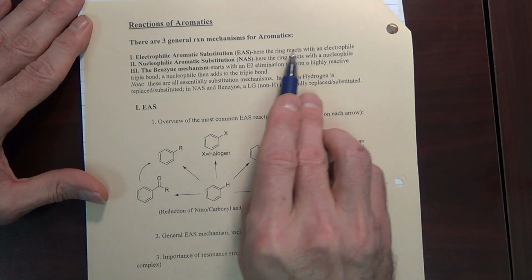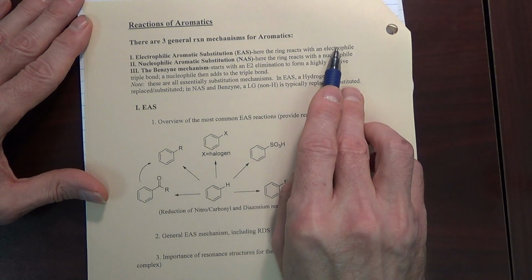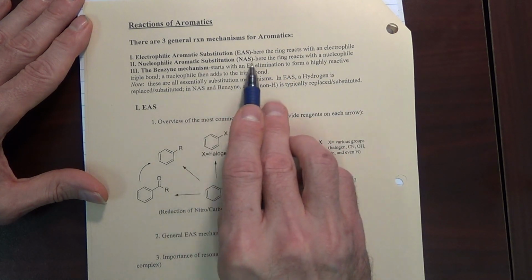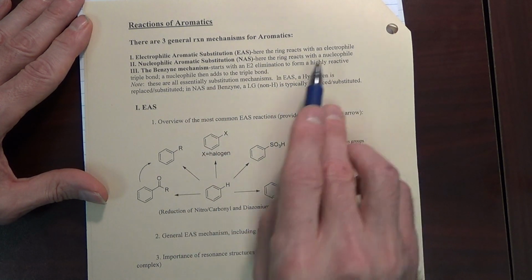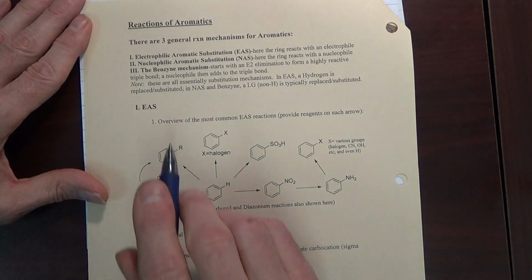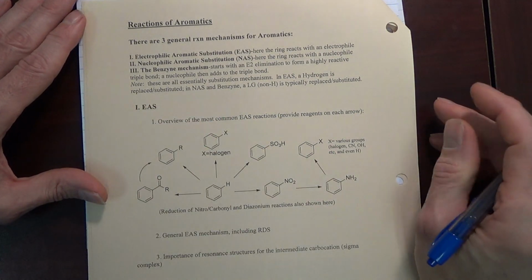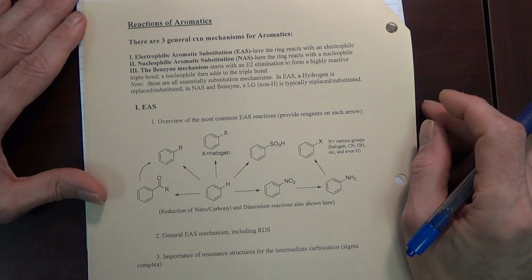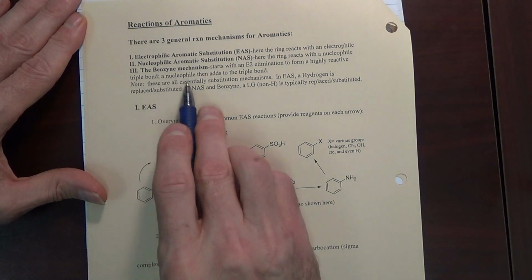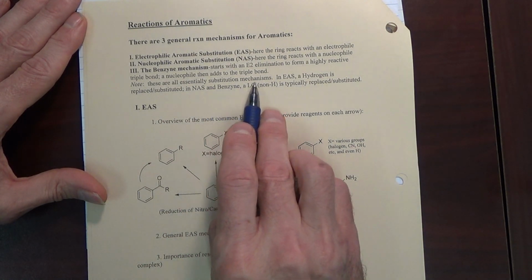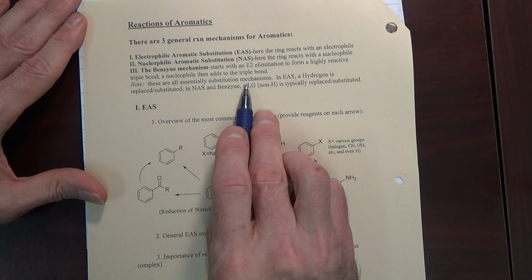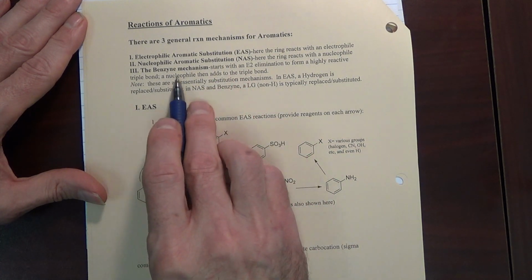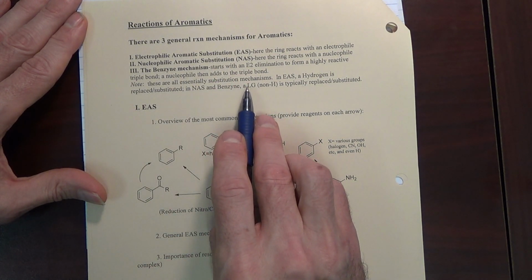Hopefully I said the above correct. It reacts with an electrophile in an EAS. In NAS it reacts with a nucleophile. We'll see that. We also have the benzyne mechanism. These are all essentially substitution mechanisms. All right, those two are labeled that. The benzyne is also a substitution mechanism.